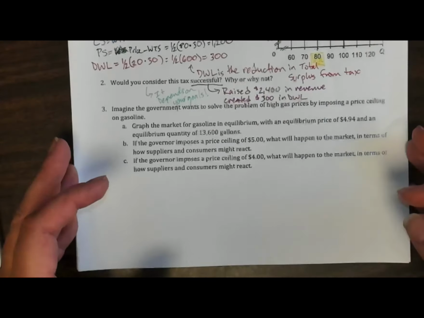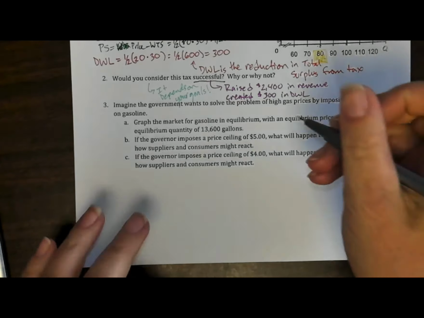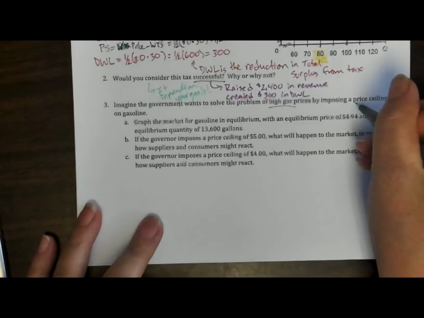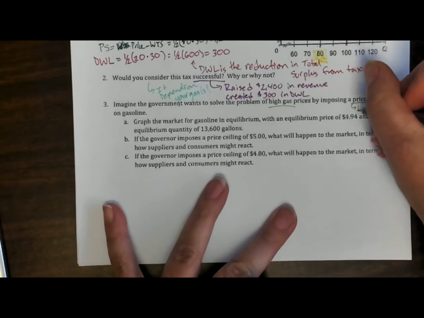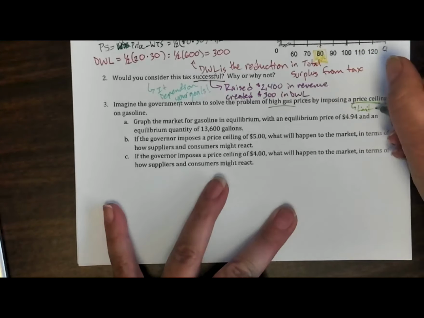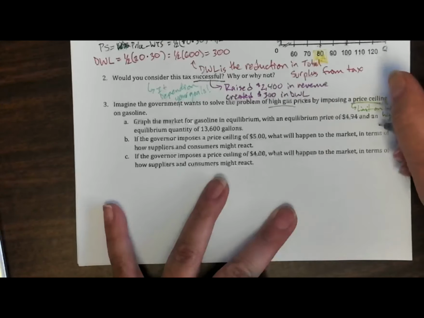Okay. Now let's move on to the price control problem. And for this, we're going to need to graph a market. We're going to be looking at the market for gasoline, and we're going to try to see the government solve the price with a price ceiling. And remember, the price ceiling is a limit on how high a price can go. And so this is trying to keep prices low.